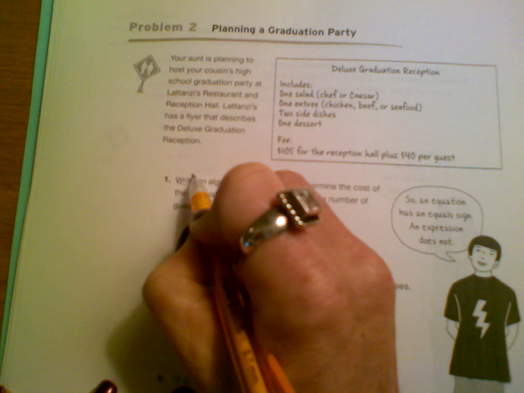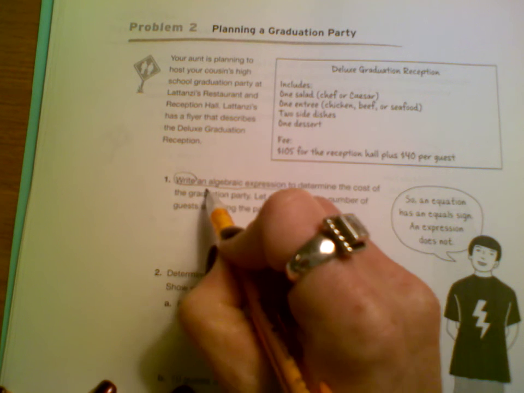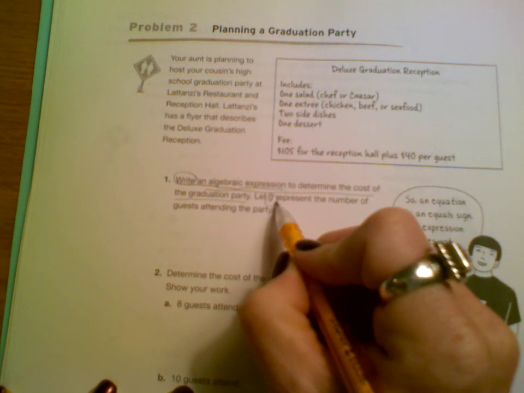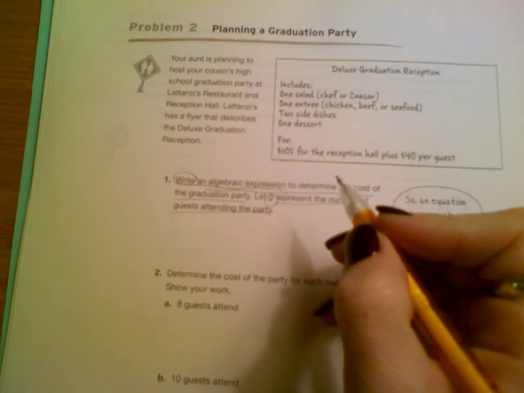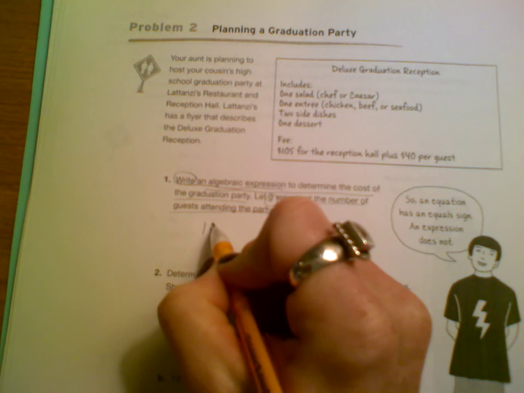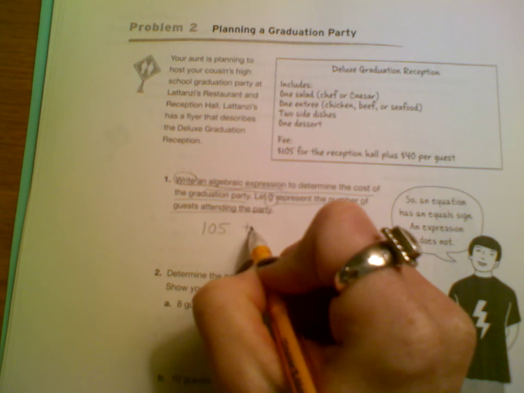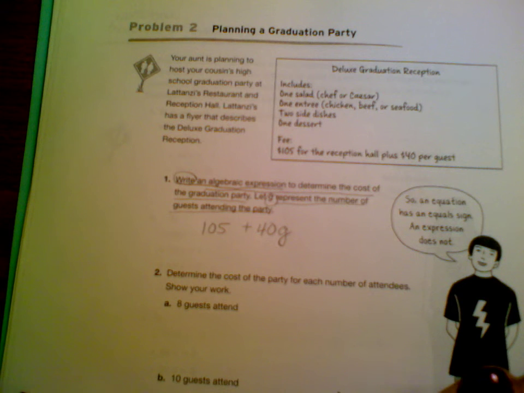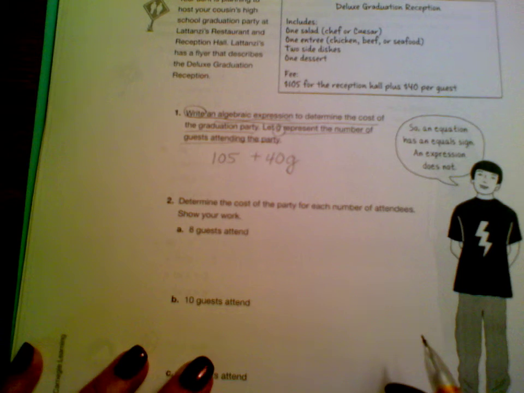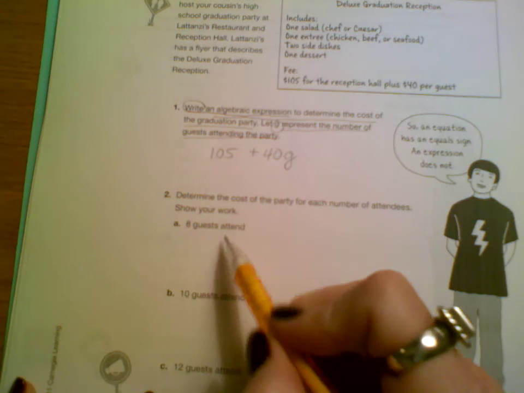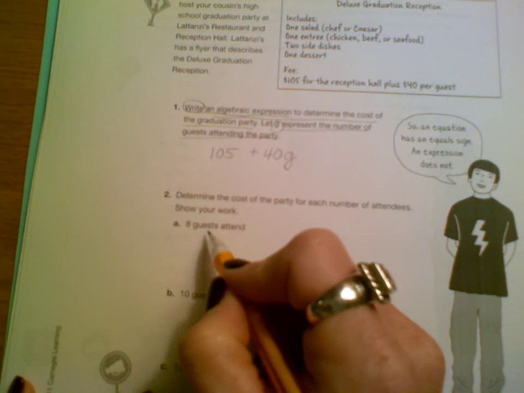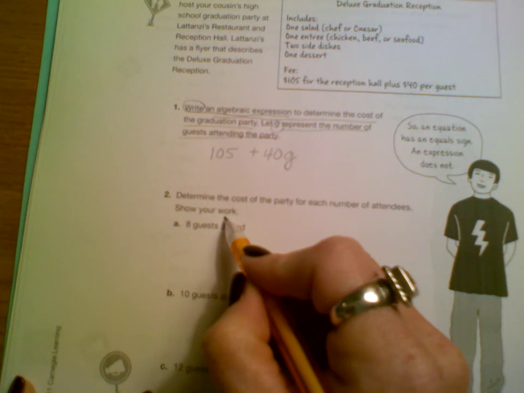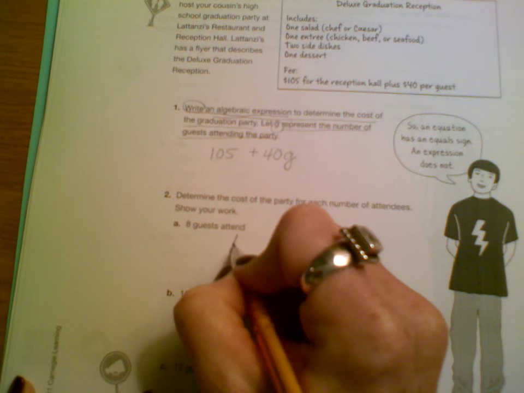So they want me to write an algebraic expression to determine the cost of the party. G represents the number of guests attending. So I have to pay $105 plus I have to pay $40 for every guest. So I'm going to just solve this one time through and then you'll be able to finish the rest. If I'm going to determine the cost for each number of attendees and they want me to show my work, I'm going to use this.